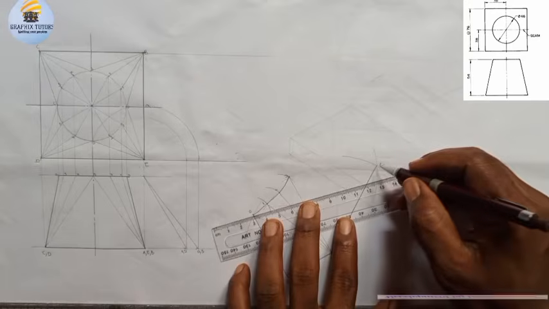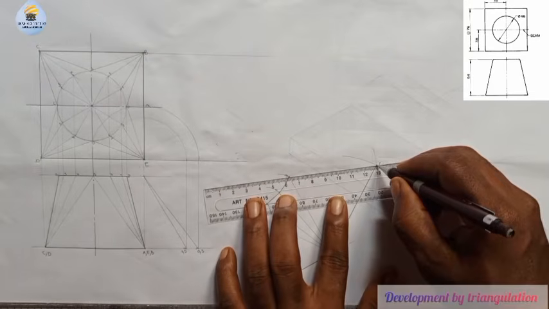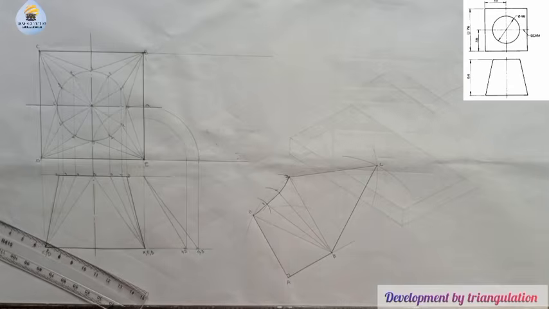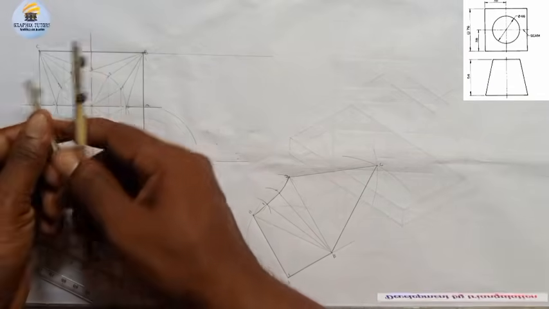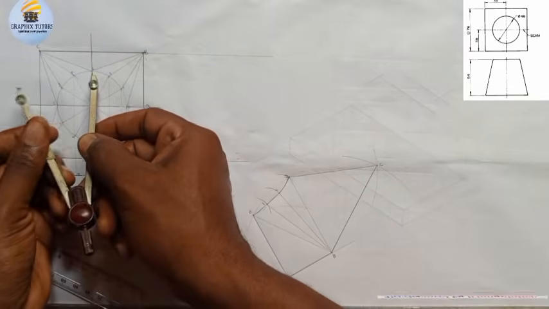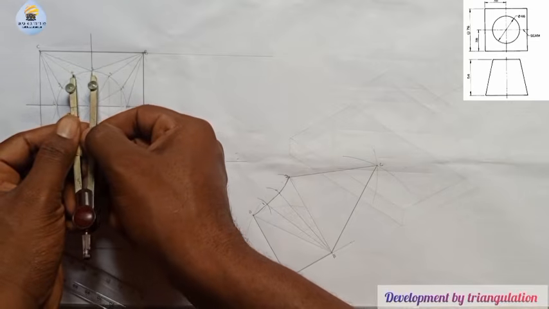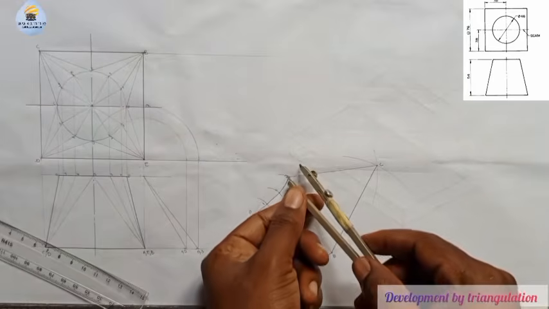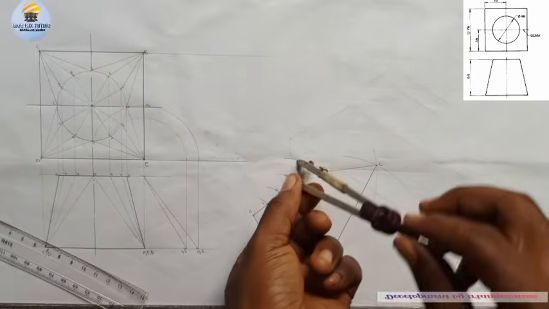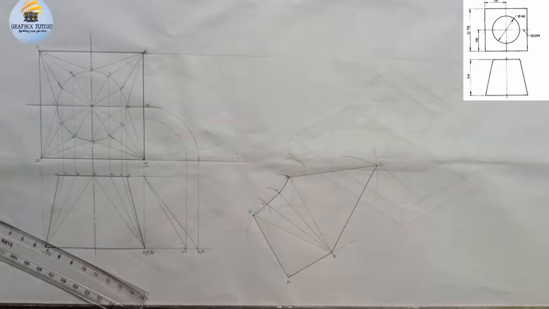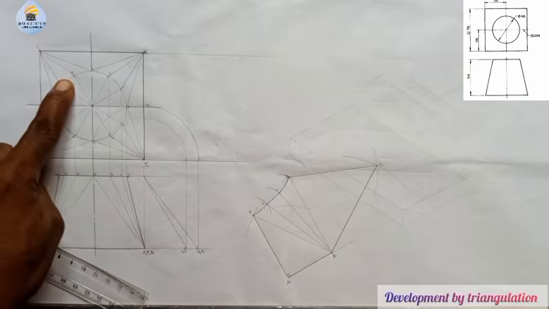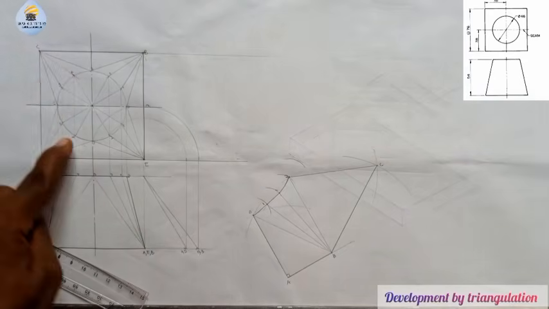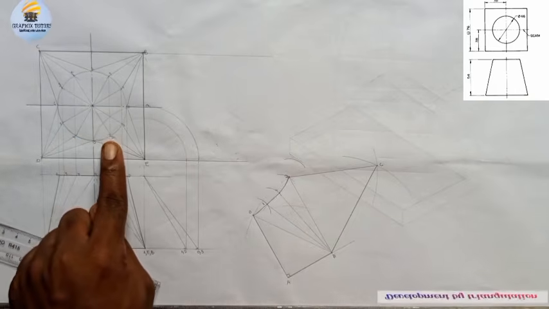Now I'll join this to this. Now the next thing I'll do again is from 3 to 4. From 3 to 4, right? I'll come to 3 and strike an arc. Then from C to 4. Now what do you notice? This is C to 4, and look at 4 and 4 on the same point, and 4 and 2 is on the same point also.